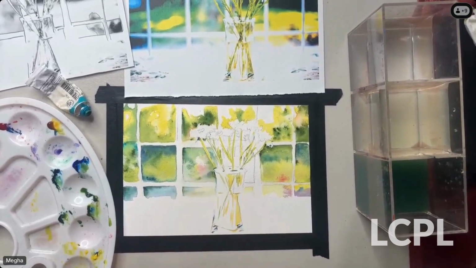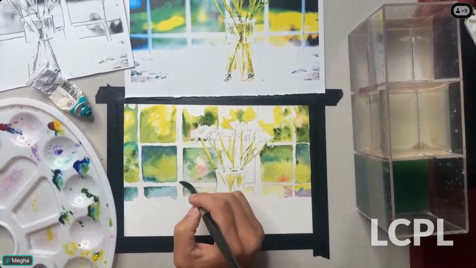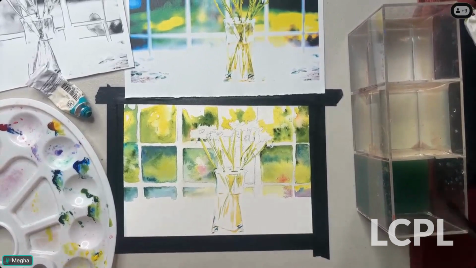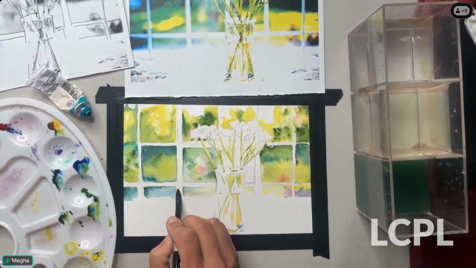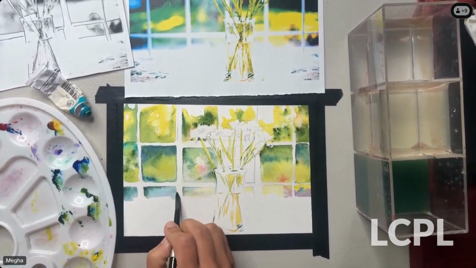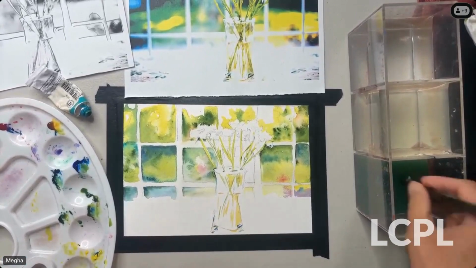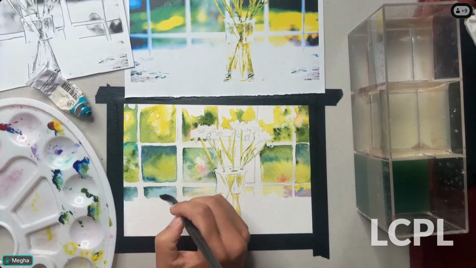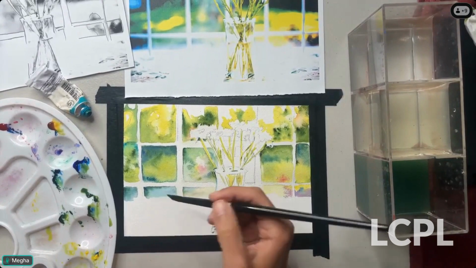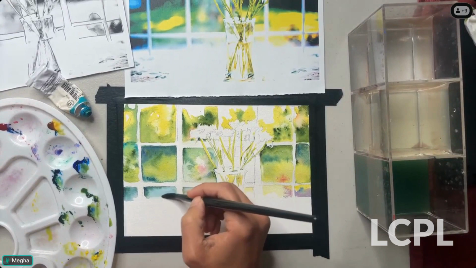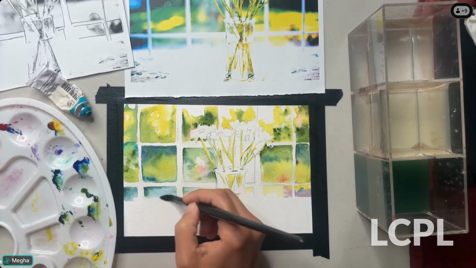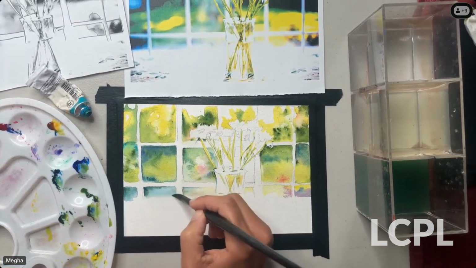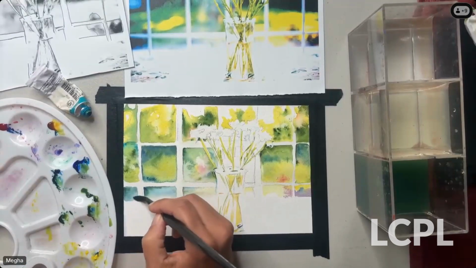Just trying to fix this area. There was a bloom here. I think there was too much water. Just correcting that. And here also, you can see it's not soft enough. So I'm just going to take some plain water and just soften this because it looks very harsh, which I don't want.